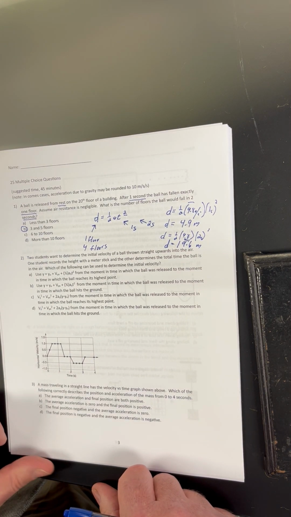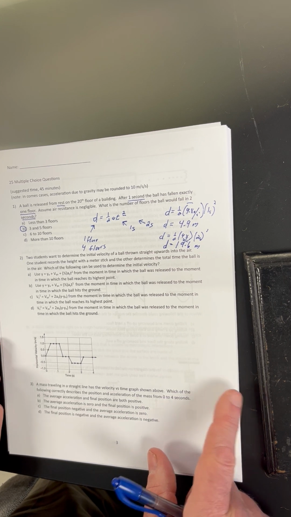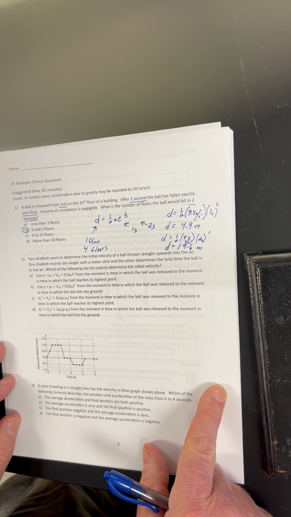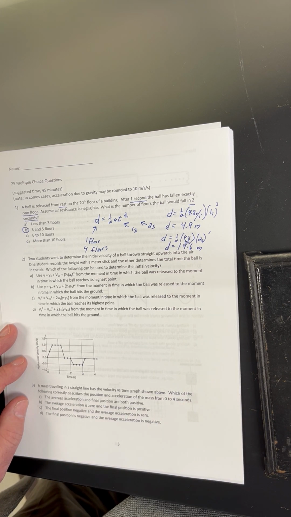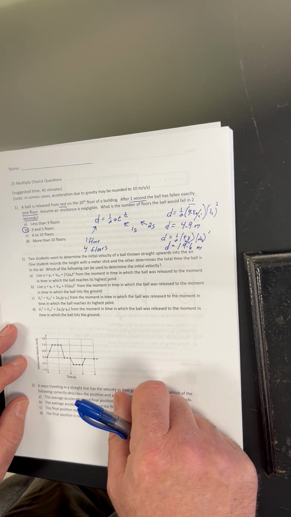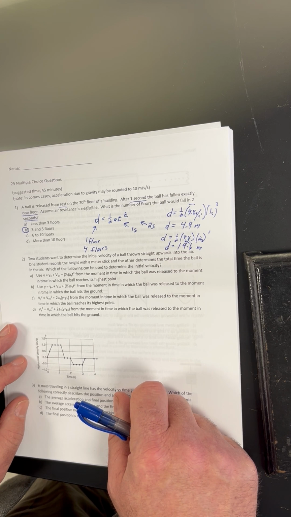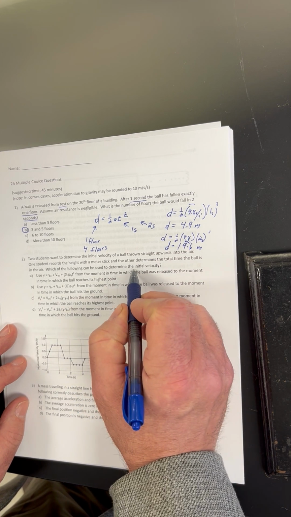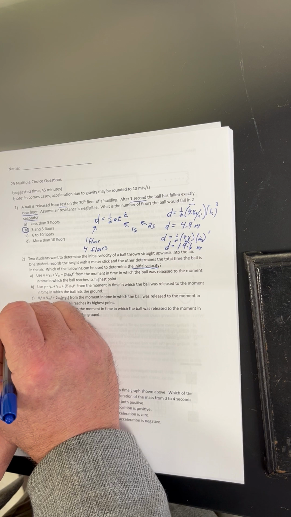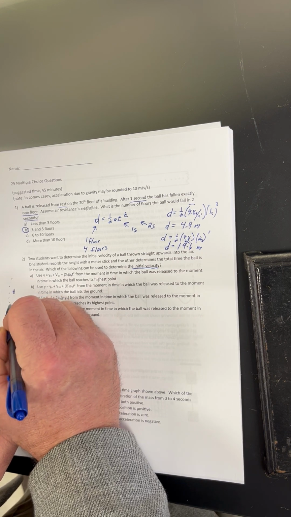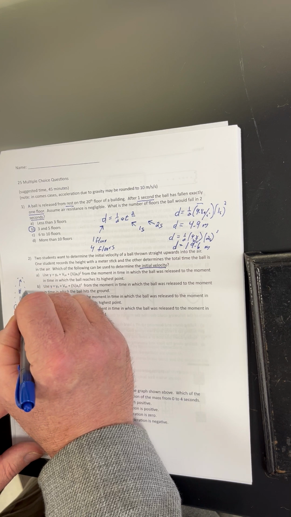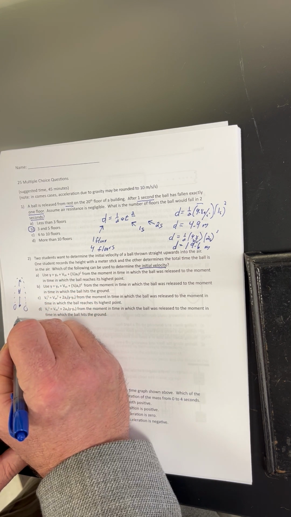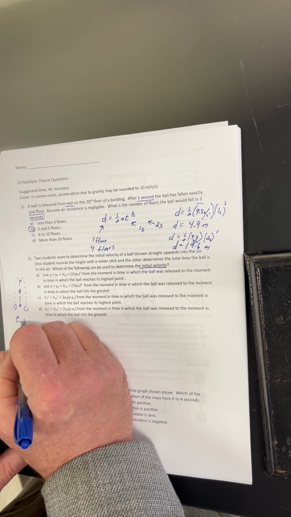Number 2. Two students want to determine the initial velocity of a ball thrown straight upwards into the air. One student records the height with a meter stick, and the other determines the total time the ball is in the air. Which of the following could be used to determine the initial velocity? So the ball goes up, they measure the height to the highest point, and then the ball comes back down again, and we have the total time.